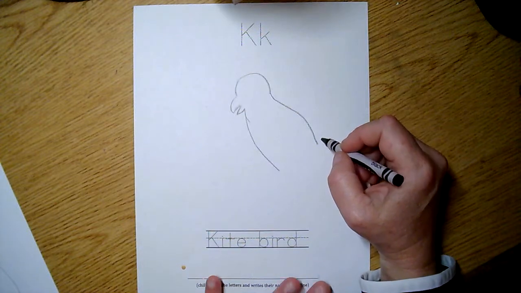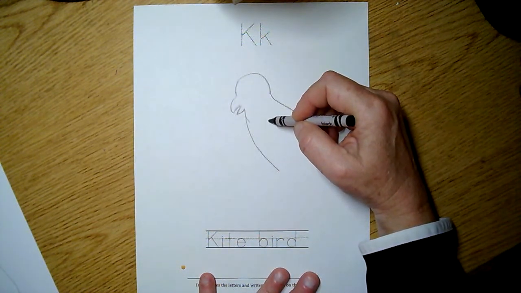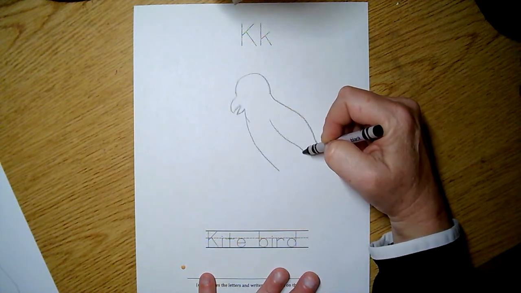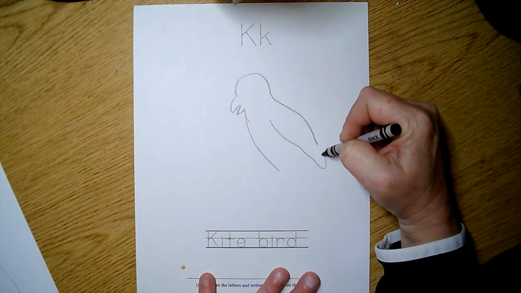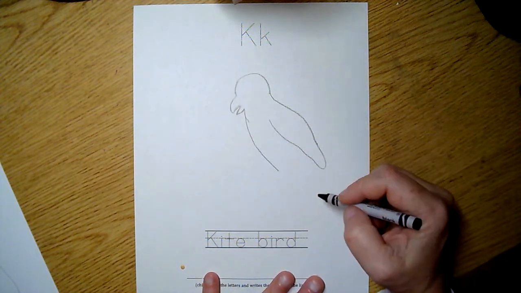All right. And then we're going to come to the middle. This is his wing. So it's going to curve out just a little bit. And then it's going to curve down. And then it's going to come back. So that's his wing. He's kind of just sitting there, so it's on the side of him.